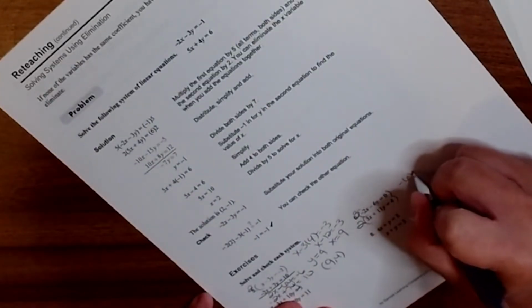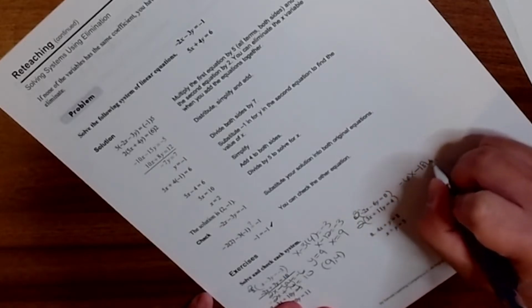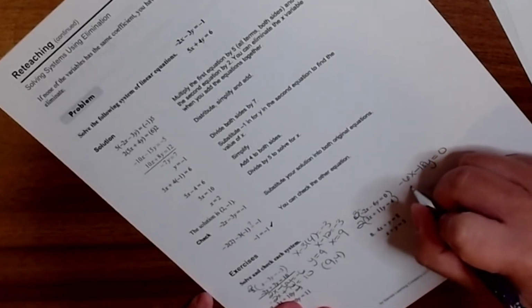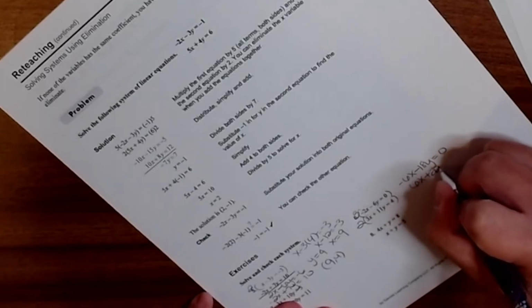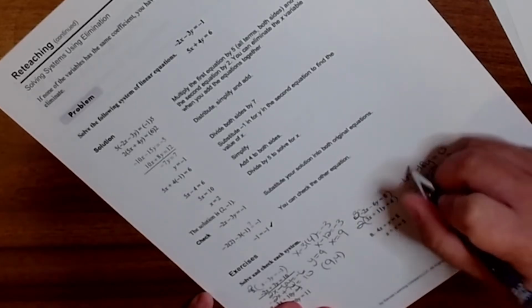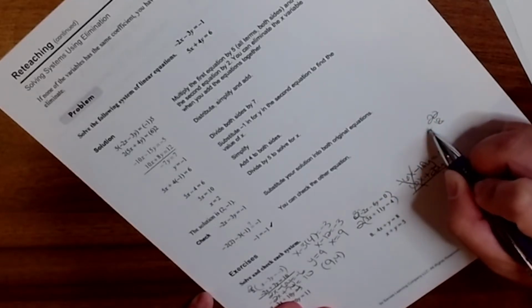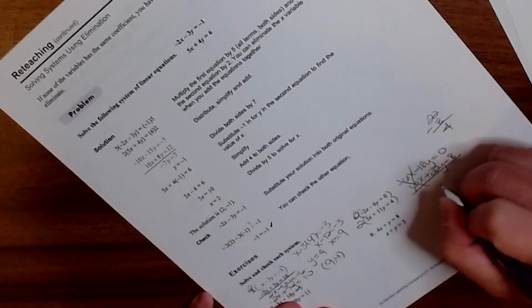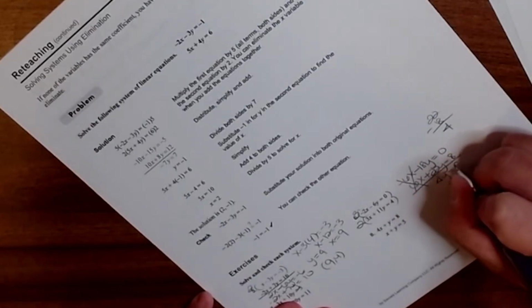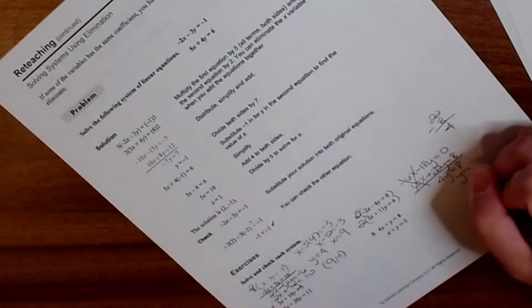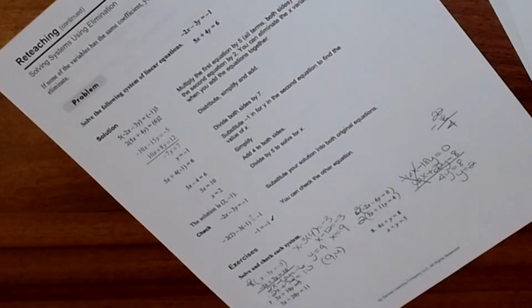Here, so -6x minus 18y is equal to 0. 6x plus 22y is equal to 8. Those x's cancel out. 22 minus 18 is equal to 4. So 4y is equal to 8. So y is equal to 2. Okay.